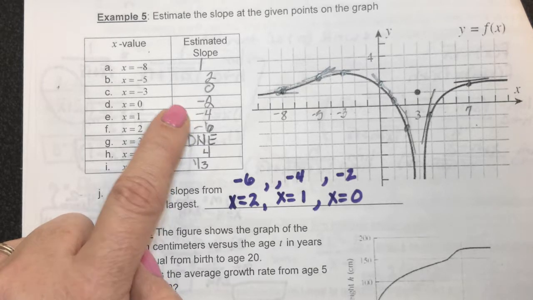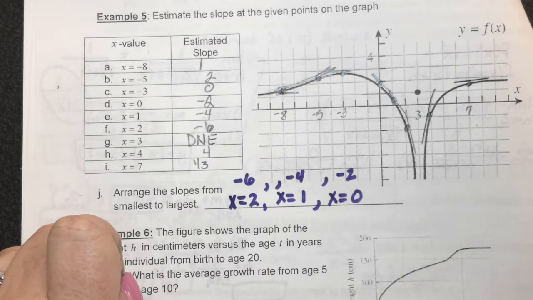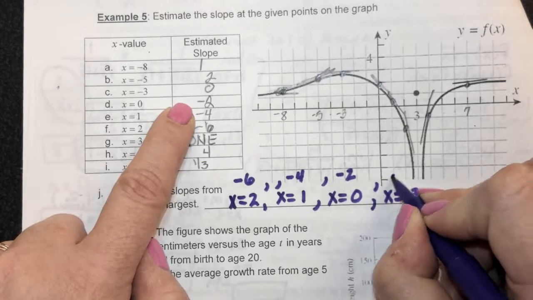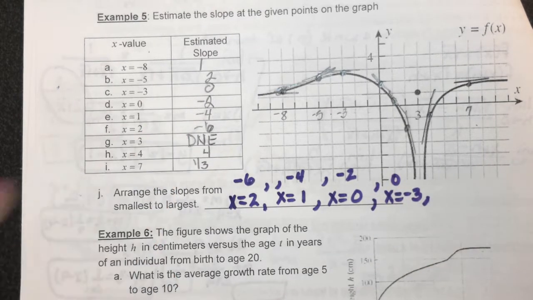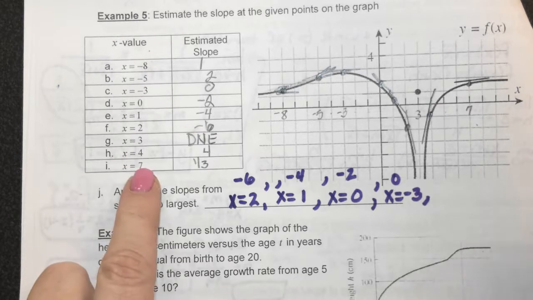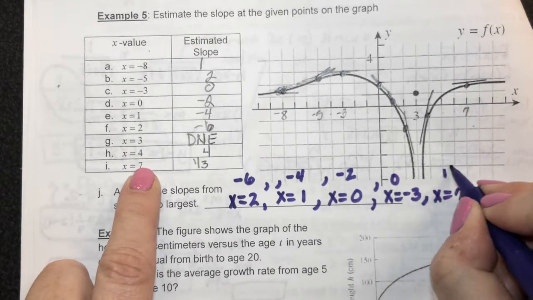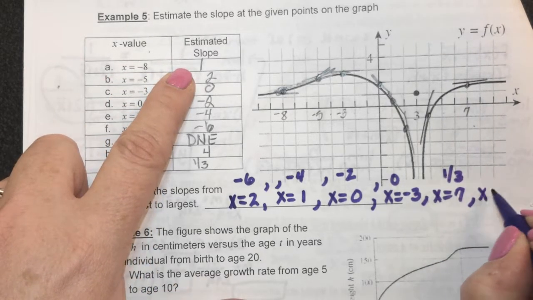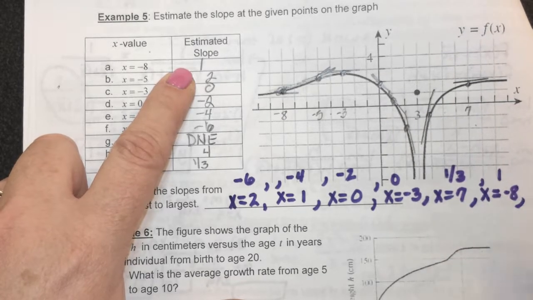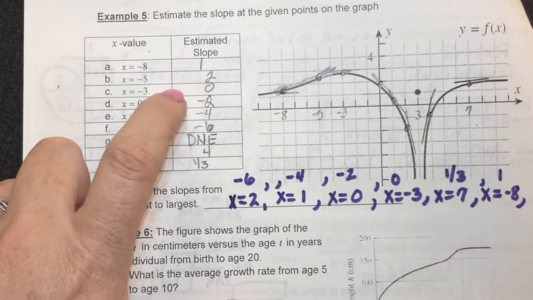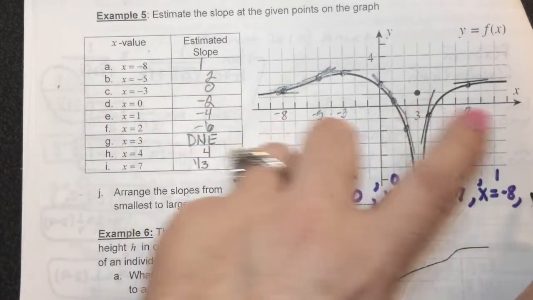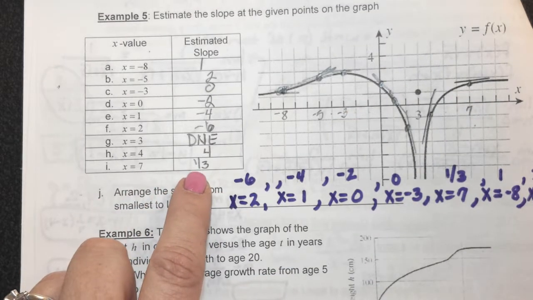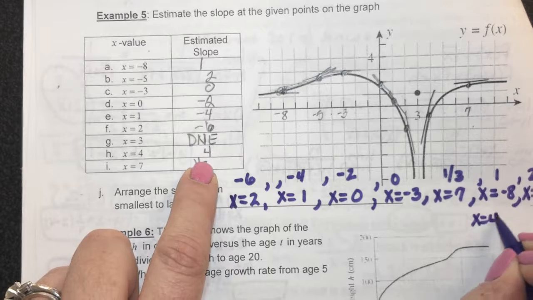And then after negative 2, which is our next smallest slope? I think that takes care of all the negatives, doesn't it? So then we had a slope of 0 at x equals negative 3. After 0, what was our next smallest slope? X equals 7, which was 1/3. And then we have at x equals negative 8, the slope of negative 1. And then we said it was at 2, x equals negative 5, and then finally we had x equals 4, and we said that had a slope of 4.